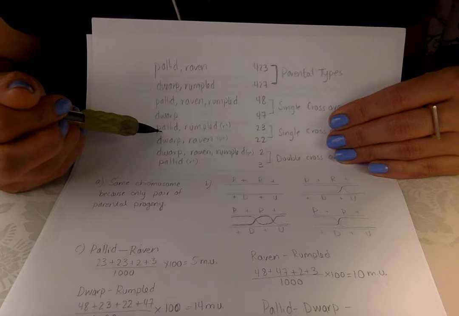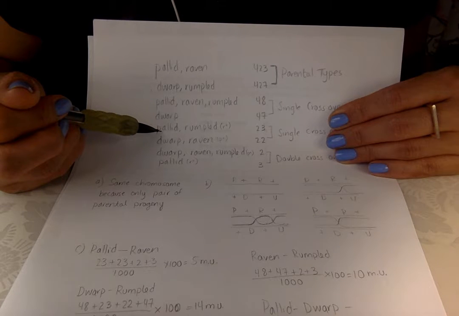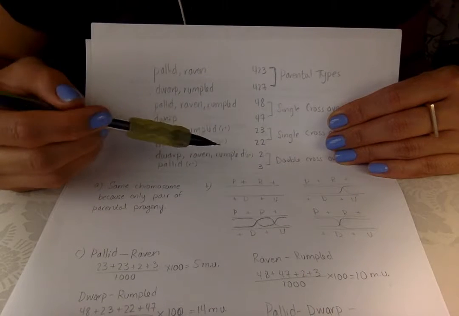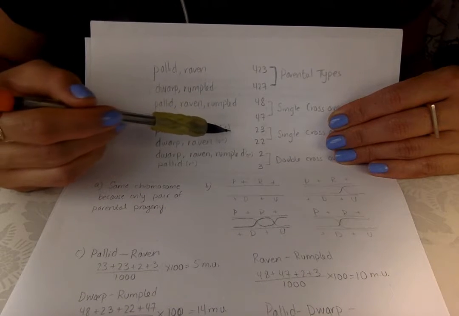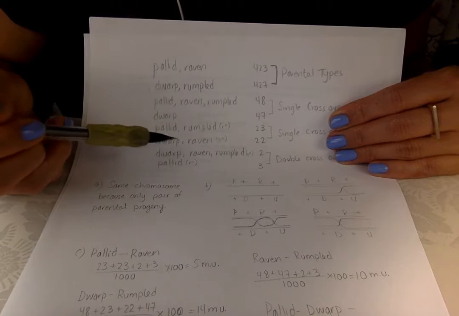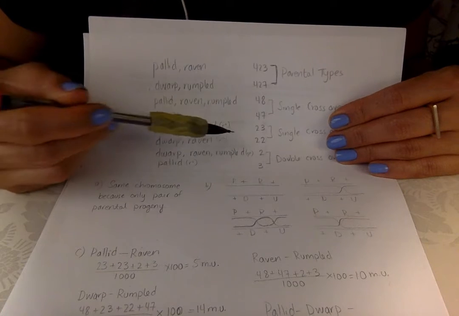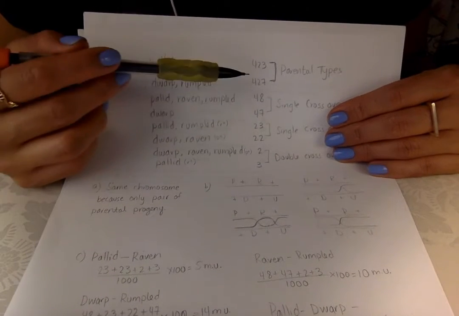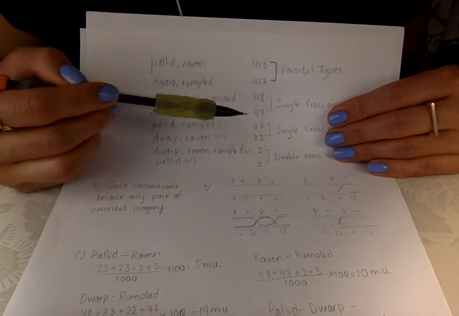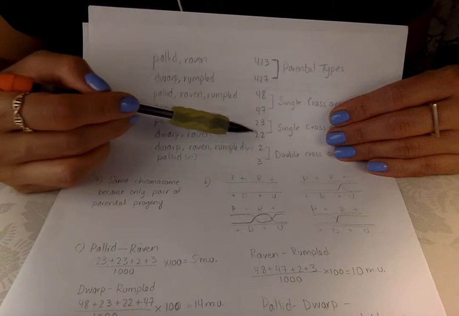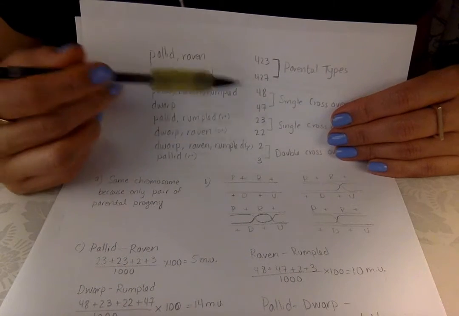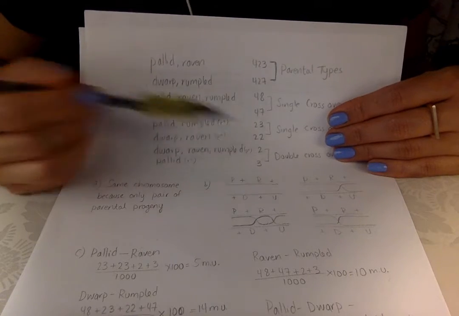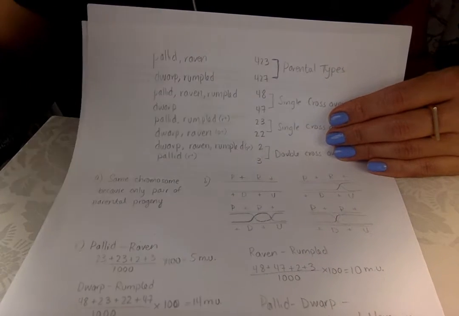And then here, I've got rumpled as a mutant, and dwarf must be wild type. And here, I've got dwarf as a mutant, so rumpled must be wild type. All right, so in this case, I'm going to take all of these numbers, okay? So far I have 48, 47, 23, 22. Don't think that it's always just a single crossover event and all the double crossover events brought together.